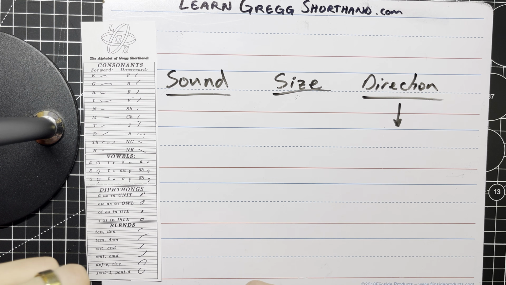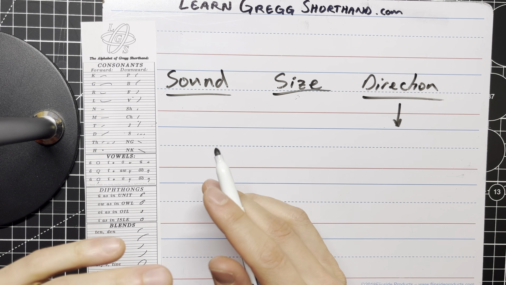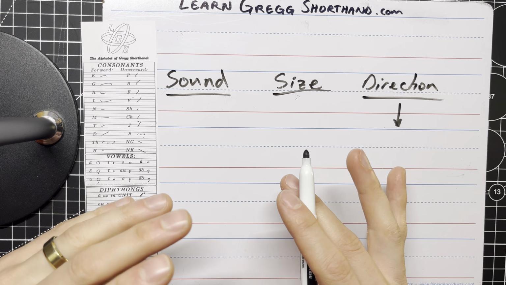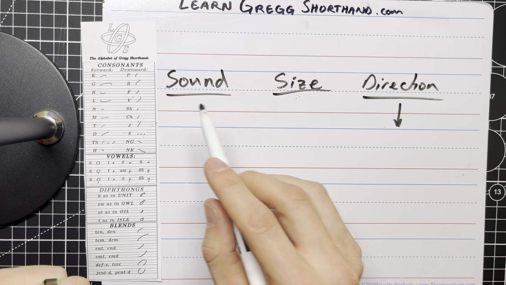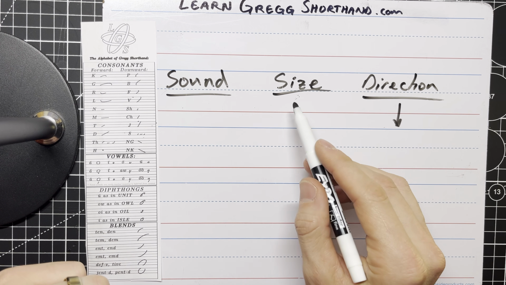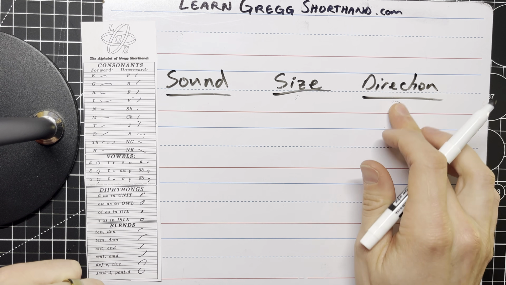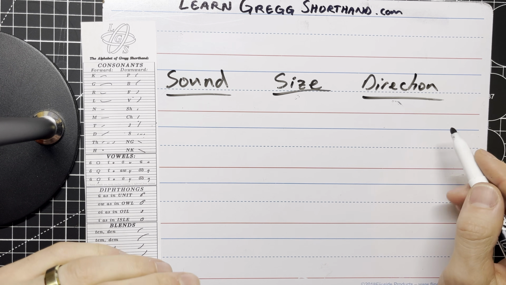So just to reiterate, again, sometimes, especially when you're starting, all of these strokes can start to look similar and it can be kind of confusing to piece it all together. But if you remember that the sounds are grouped into like sounds, they are differentiated by their size, and then we can also characterize them by the direction in which they are written.